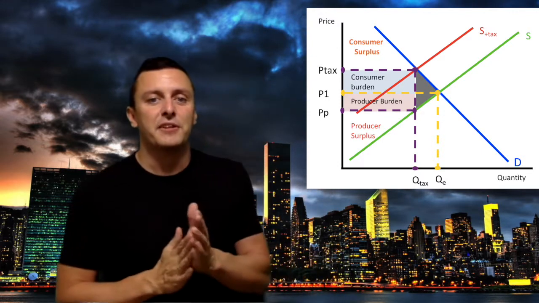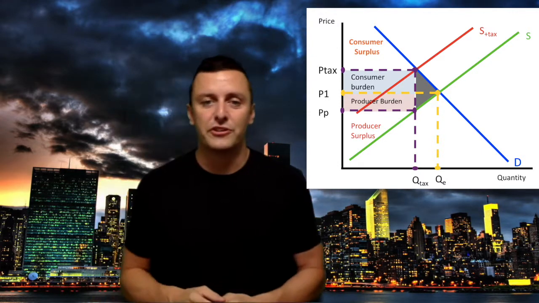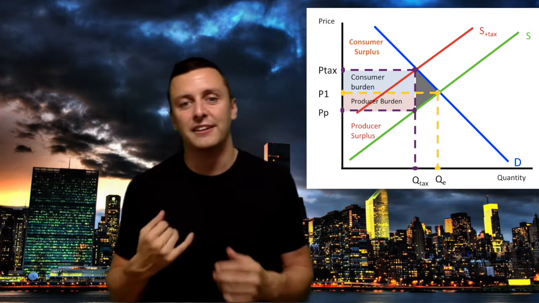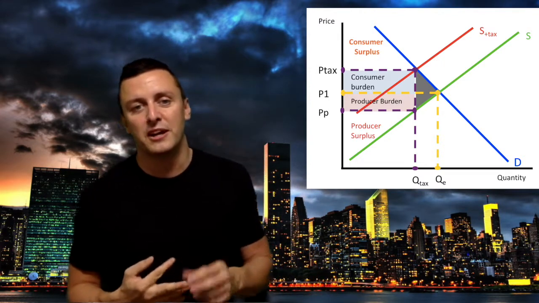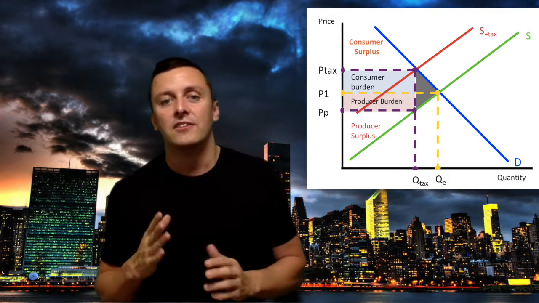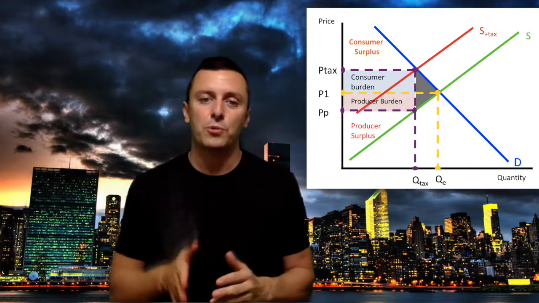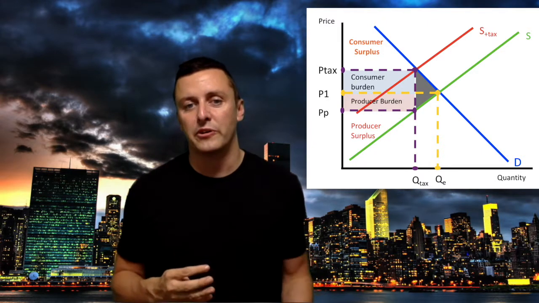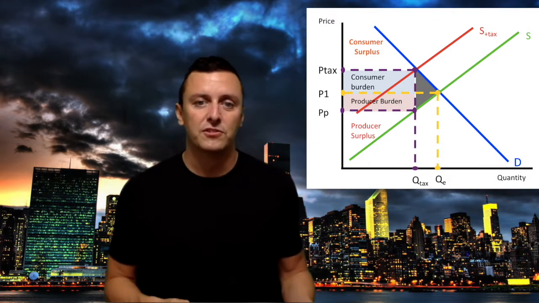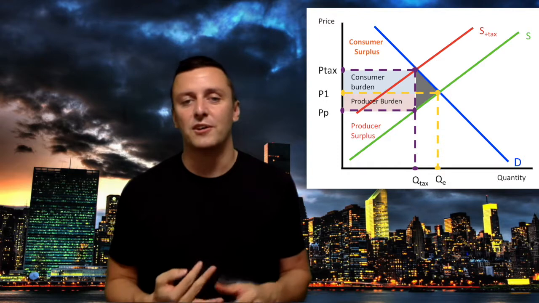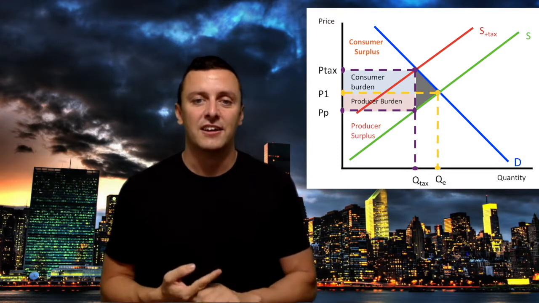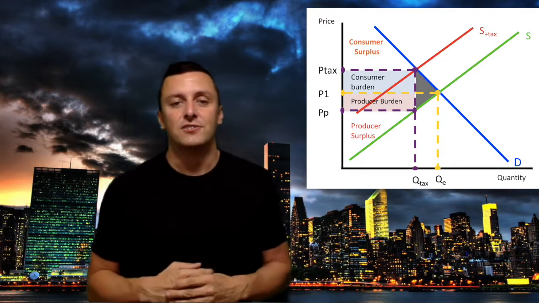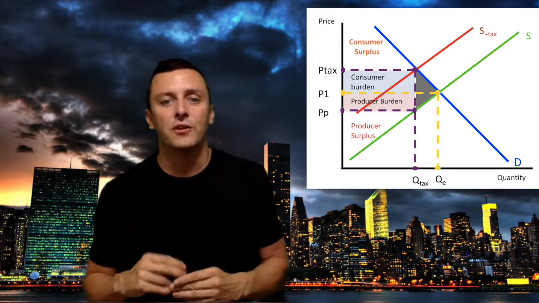So let's examine the market for sugary foods. In the UK, in Mexico, the US, and many other countries in the world, they're debating right now whether to impose a tax on sugary foods to help cure such market failures as diabetes, obesity, and many other health problems, tooth decay caused by sugary foods. Now, the way the tax works, let's have a look at the diagram.